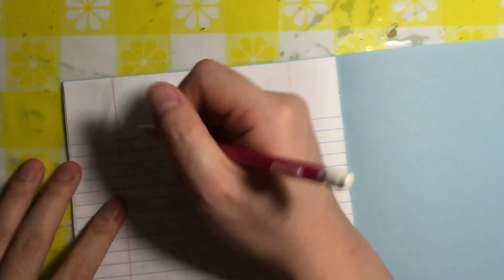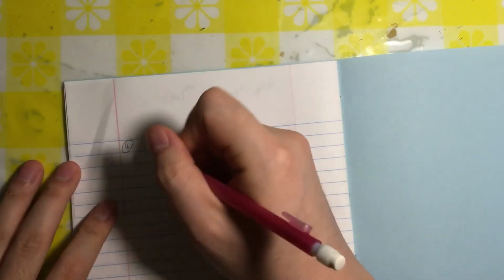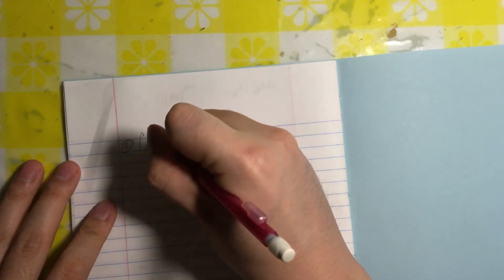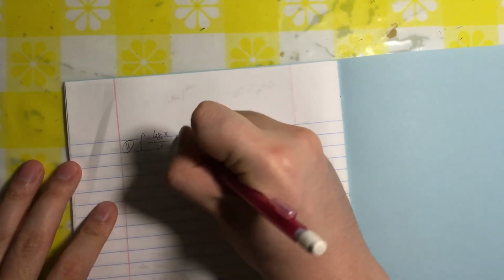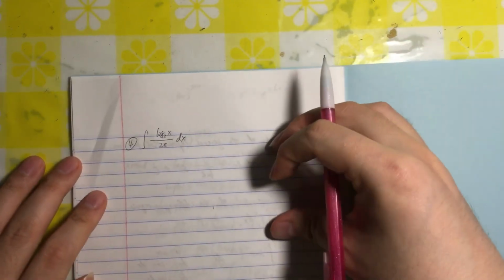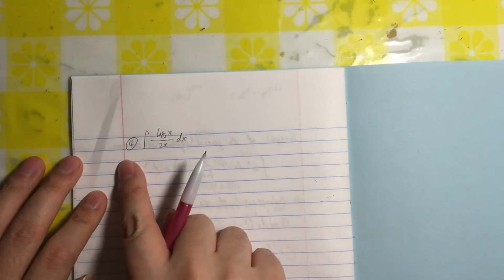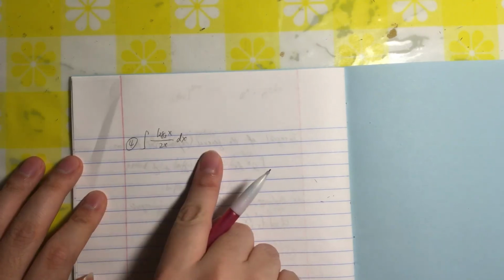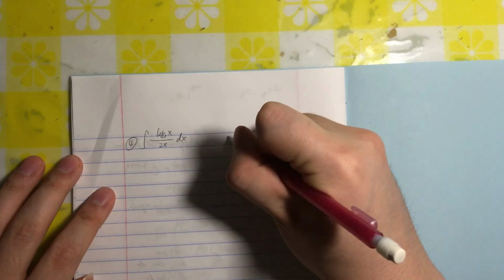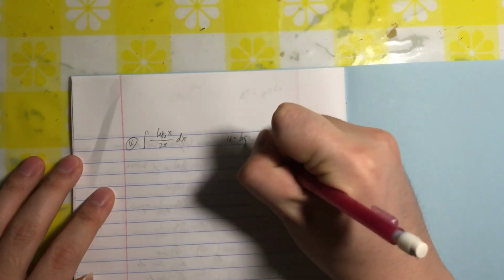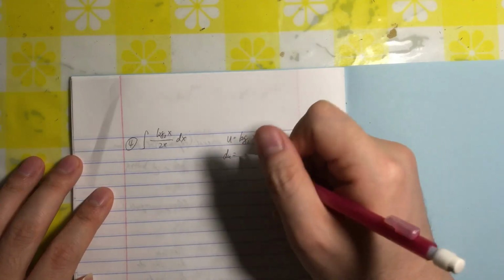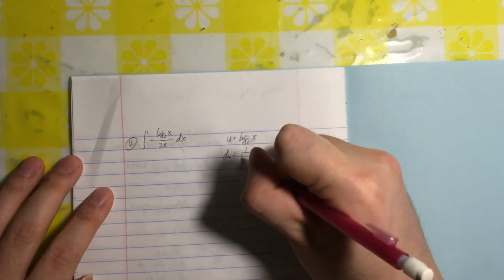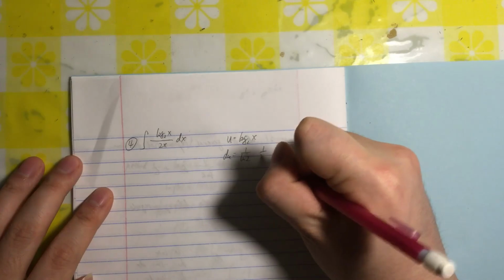Next example. Integral of log base 2 of x over 2x dx. How can we take the antiderivative for this function? We are not able to find the antiderivative directly, so think of u substitution. If I let u be log base 2 of x, then my du will be 1 over ln of 2 times 1 over x dx.